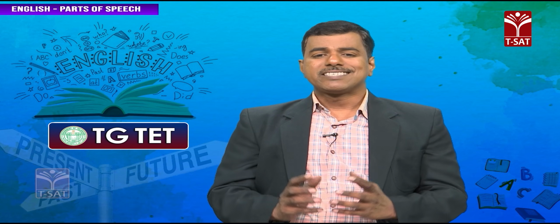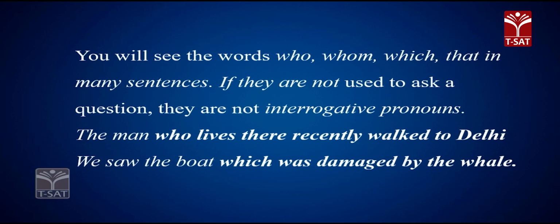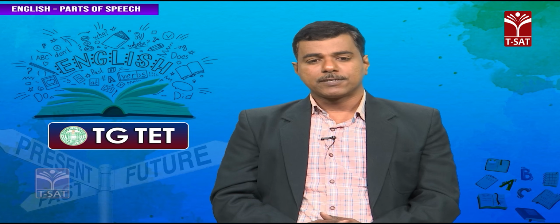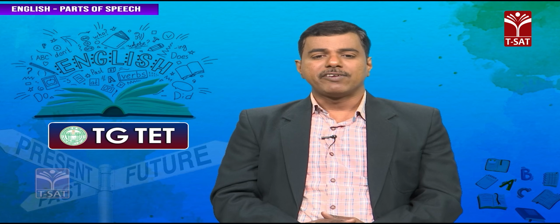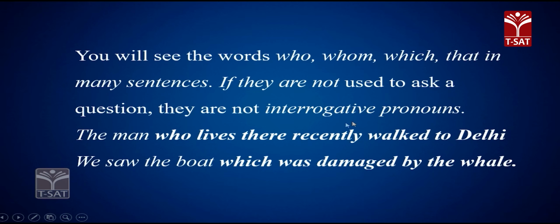You will see these words who, whom, which, that in many sentences. If they are not used to ask a question, they are not interrogative pronouns. If they are not meant for asking for some information, be careful, they are not considered interrogative pronouns. One example: the man who lives there recently walked to Delhi.